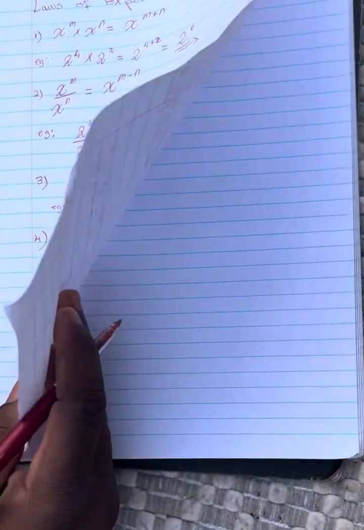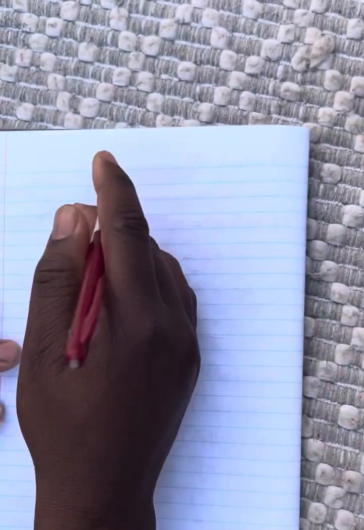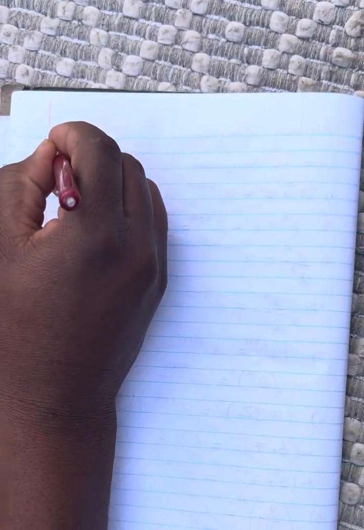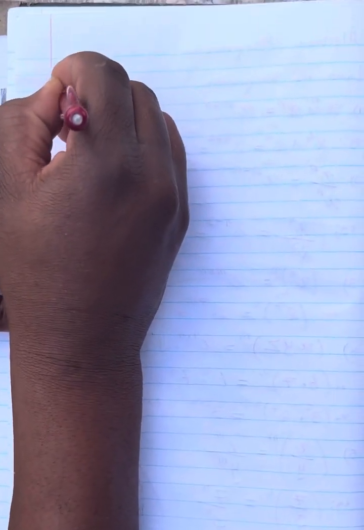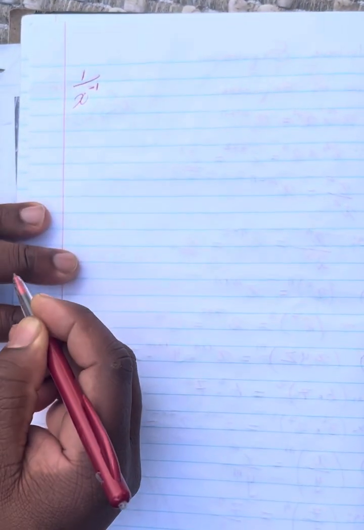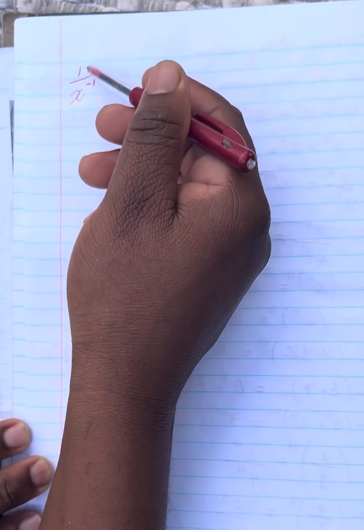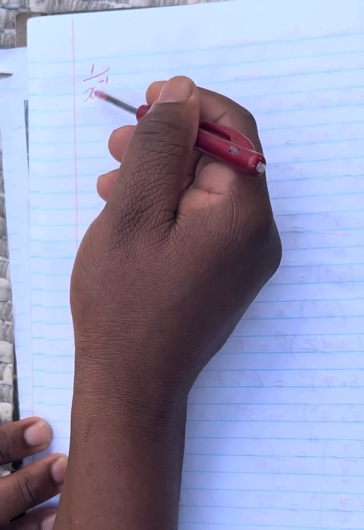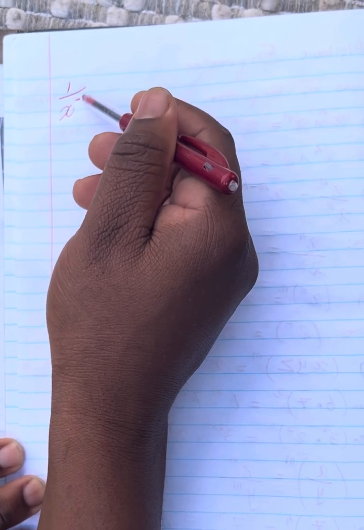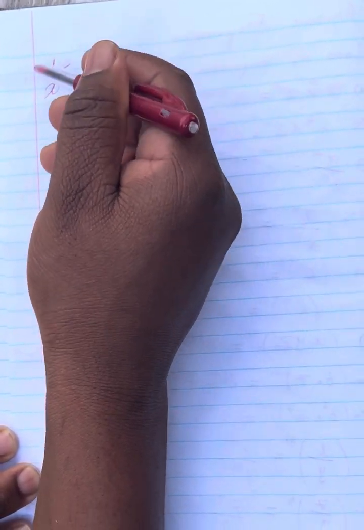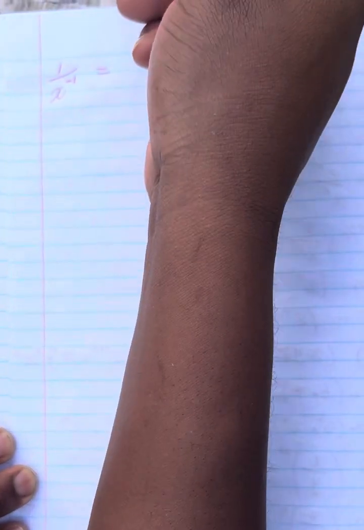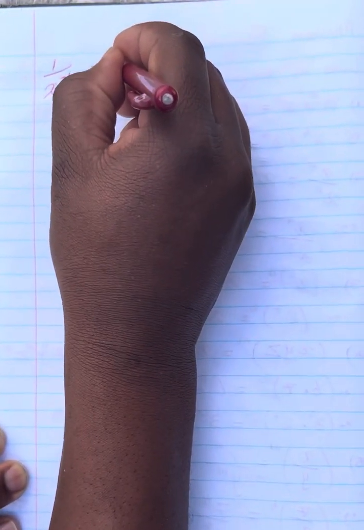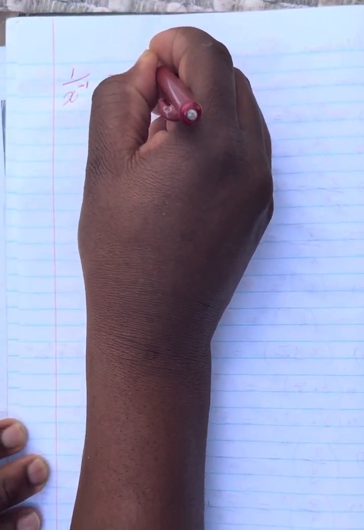Let's go to another page. Let's say now you are given a fraction, which is 1 over x to the power of negative 1. You see now the base is raised to the power of a negative exponent in a fraction. This is the same as what? We're going to take the denominator up so it becomes the numerator. So this is the same as x to the power of positive 1.